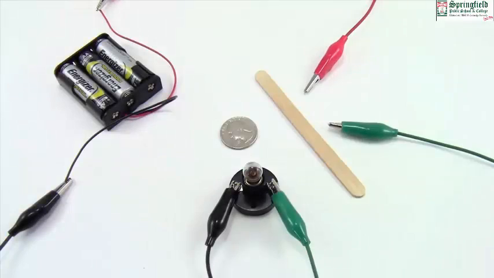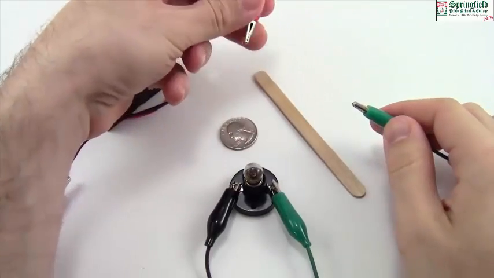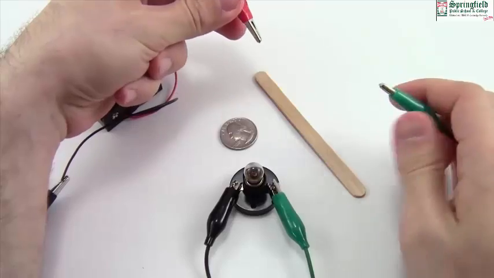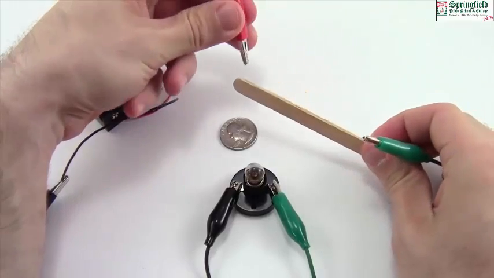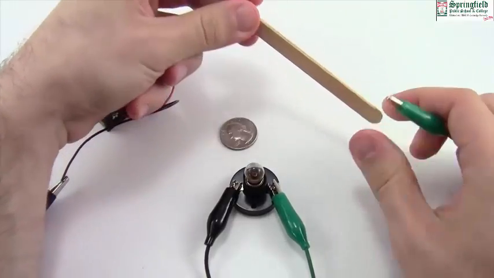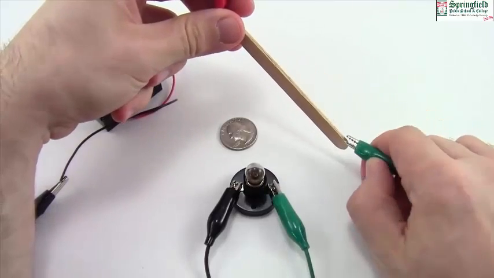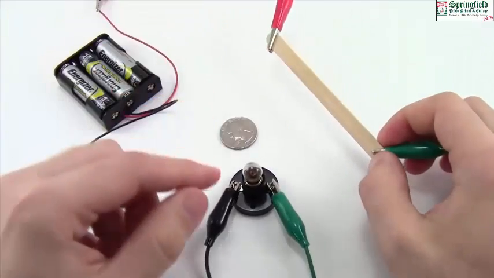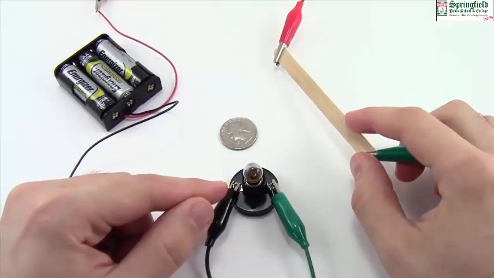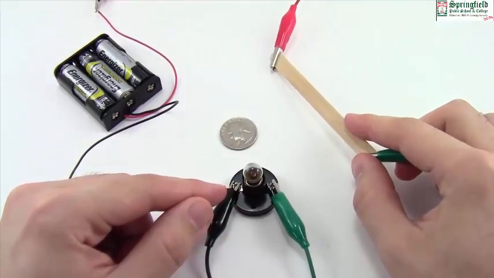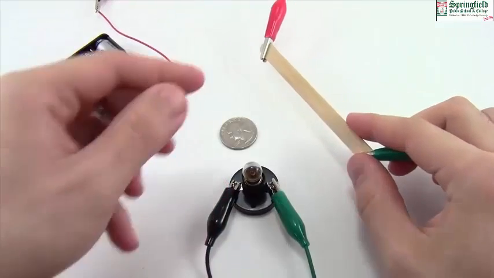Now, to test if a material is a conductor or an insulator, all you have to do is connect it to the free ends of your red and green alligator clips. I'm going to start out by testing this popsicle stick, so I take my 2 alligator clips and pinch them onto the ends, and notice that the light bulb does not light up. That means that this popsicle stick is an insulator. It does not allow electricity to flow.